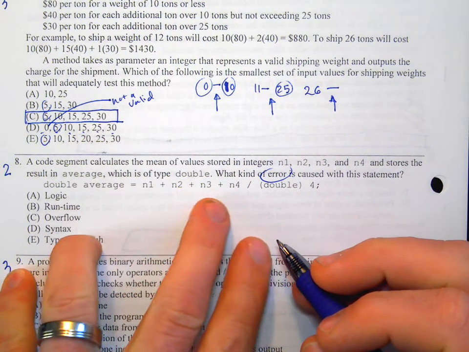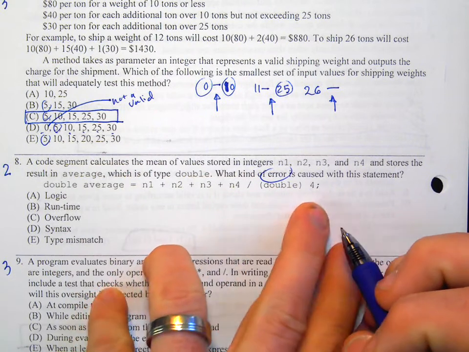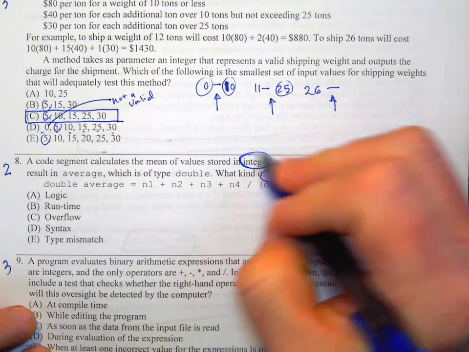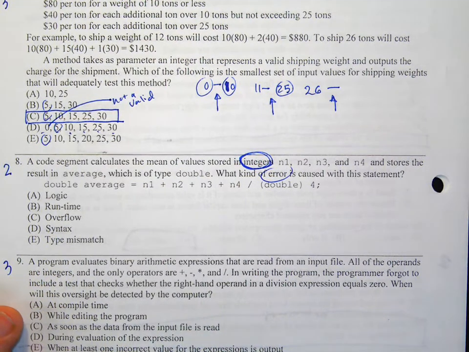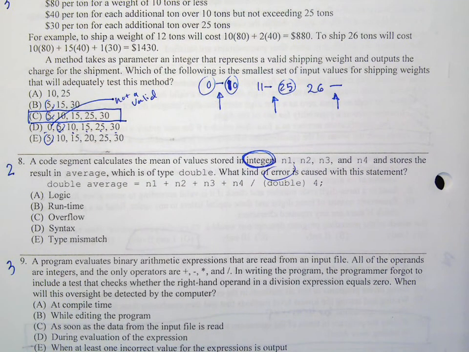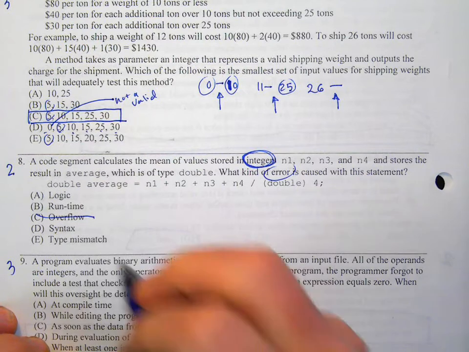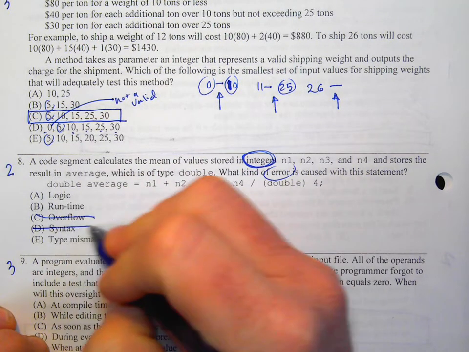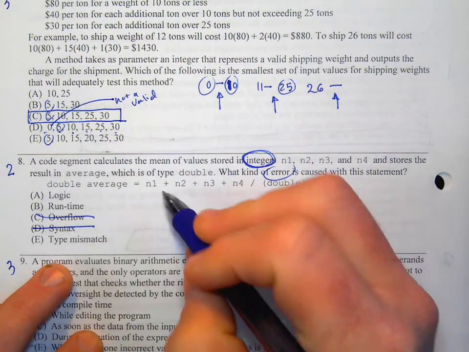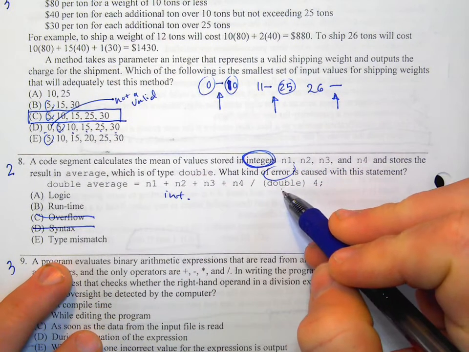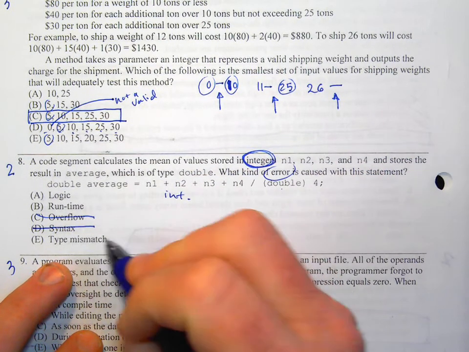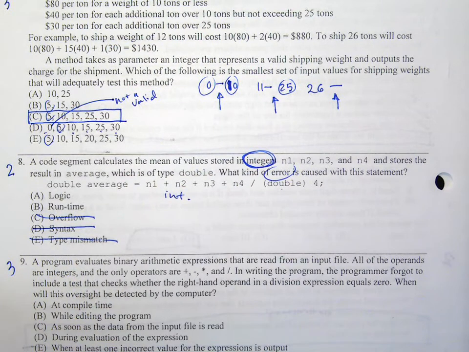n1 plus n2 plus n3 plus n4 divided by double 4. These are integers, okay? Now, you might think, let's see. Is there overflow? That would be too big of numbers. I don't think that's it. Syntax would be like you wrote something that won't compile. I don't think that's it. Type mismatch: even though these are integers, you can divide by a double, which will create a double and store it in a double. So no type mismatches. Runtime error would be like when you run it, you get some kind of error.